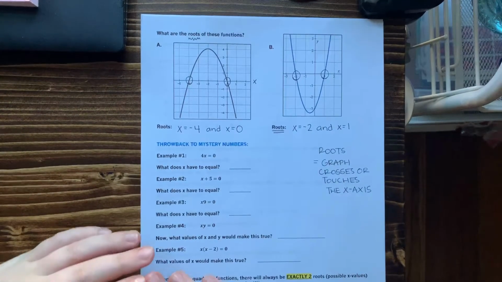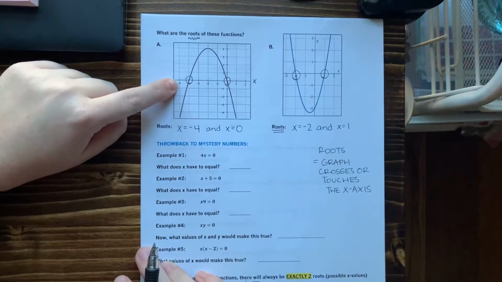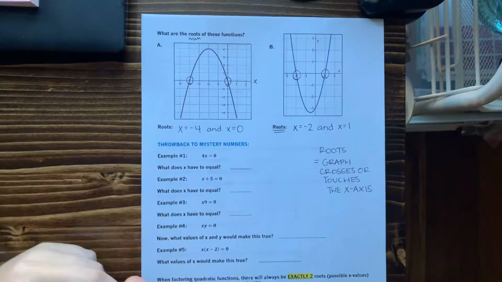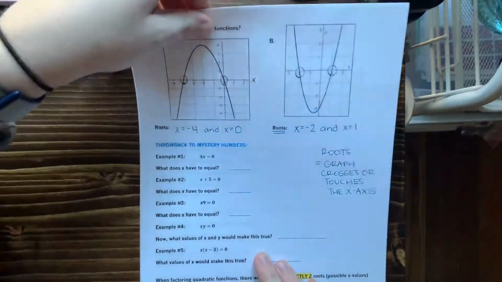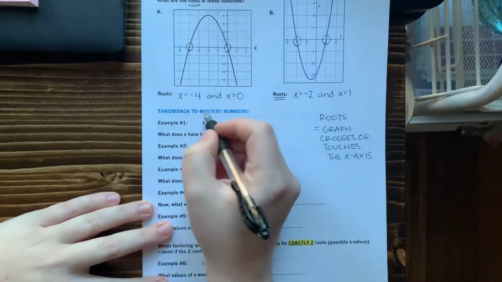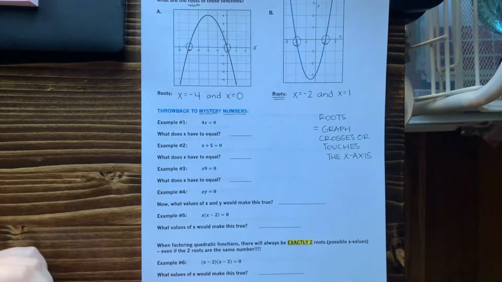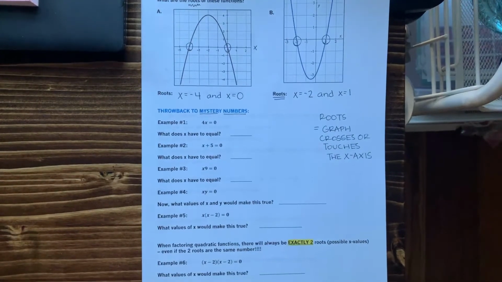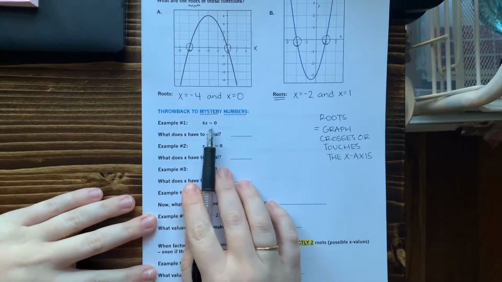So today we're going to move from getting the roots from the graph to getting the roots just by looking at a function in function notation. First, to build up to that, let's throw it all the way back to mystery numbers, the first month of school when we were solving equations. I would say something like 4 times what number equals 0.